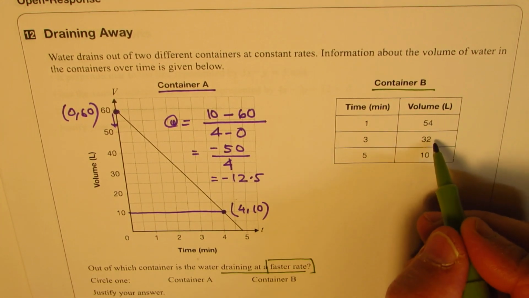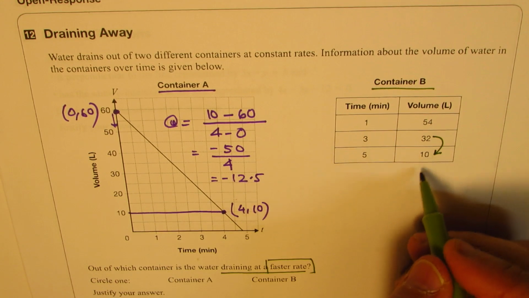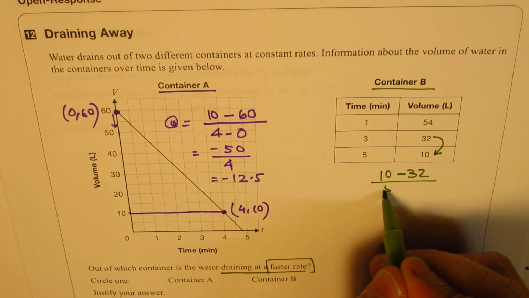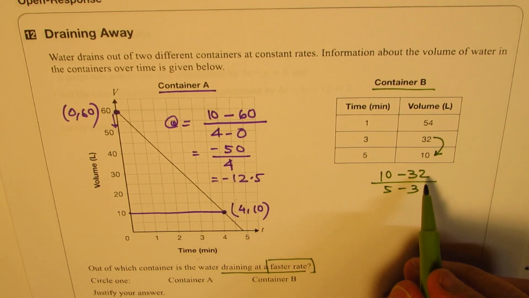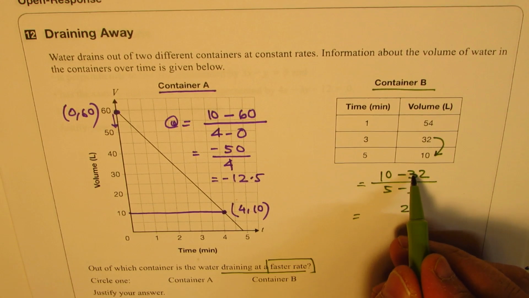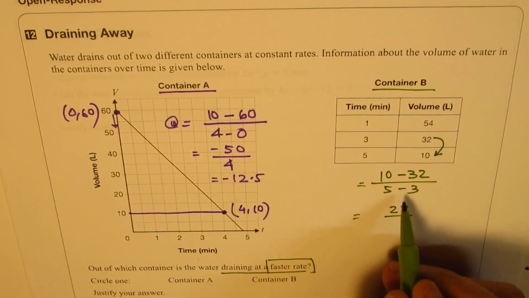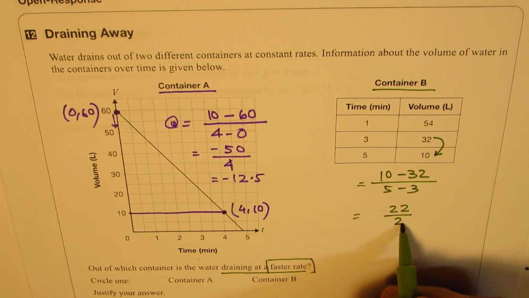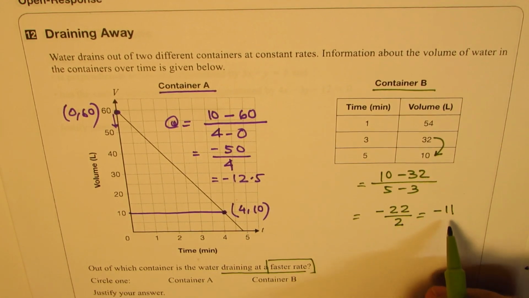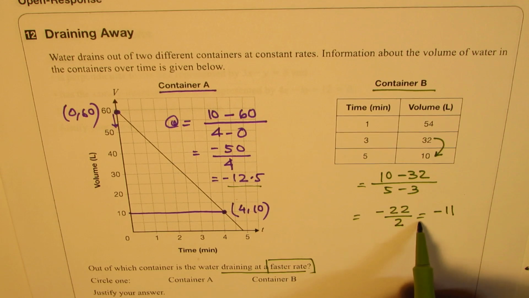So we can take two values. Let's take these values. So what we have here is 10 minus 32 divided by 5 minus 3, correct? So that is again negative as expected. So we get 2, and 3 take away 1 is also 2, and 5 is 2, but this numerator is negative. So we get negative 11. So you can compare which is greater.